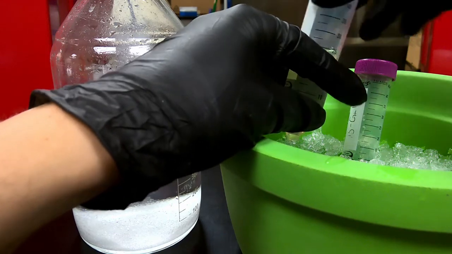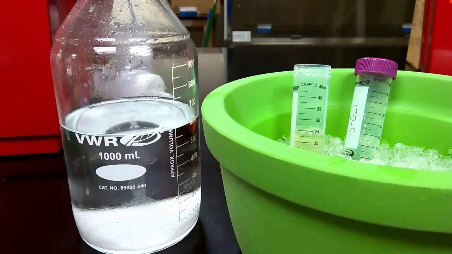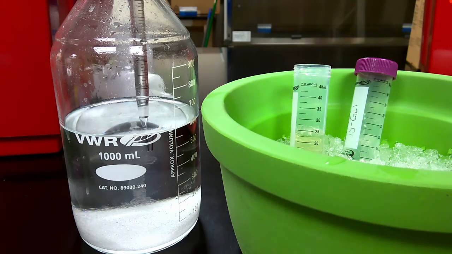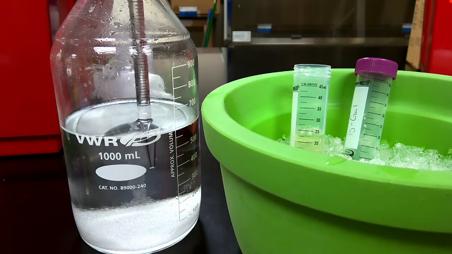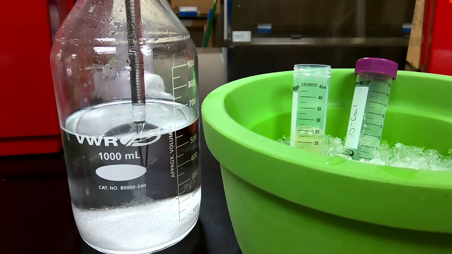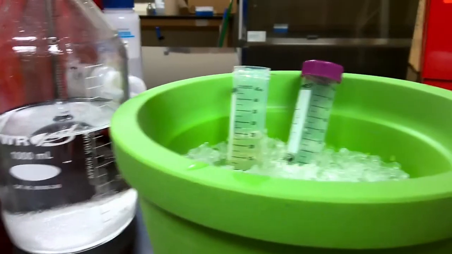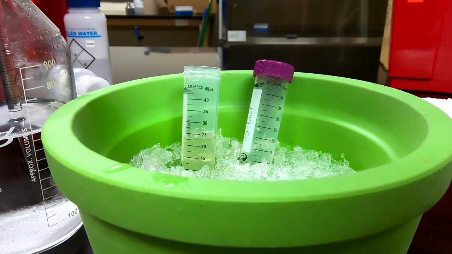And once this ammonium sulfate solution gets mixed in, it will precipitate our protein. So all the protein that was inside the cell will just get precipitated. I just want to make sure I get the right amount.